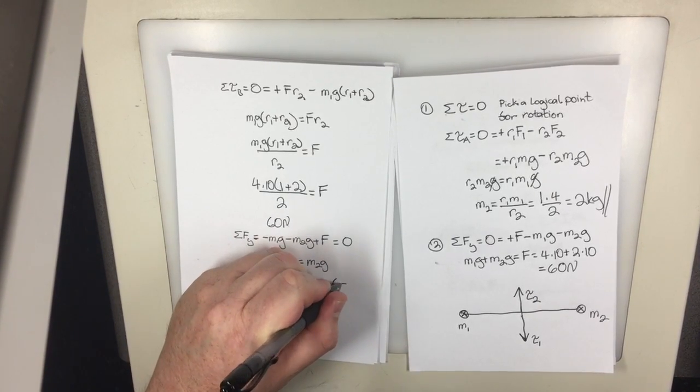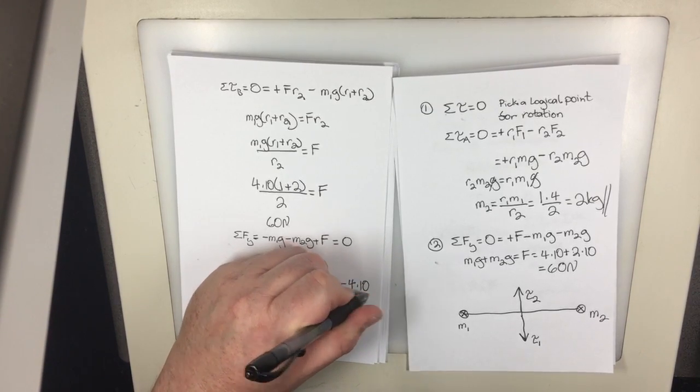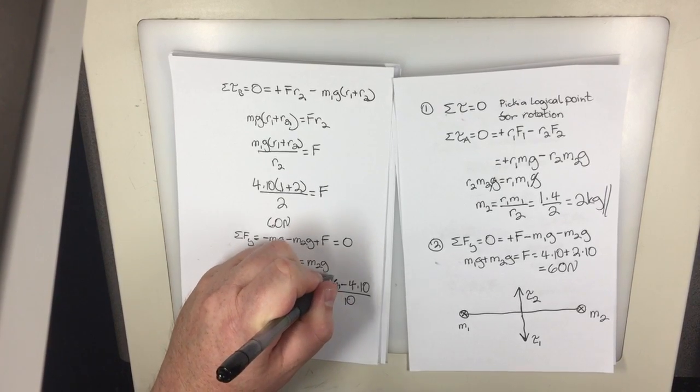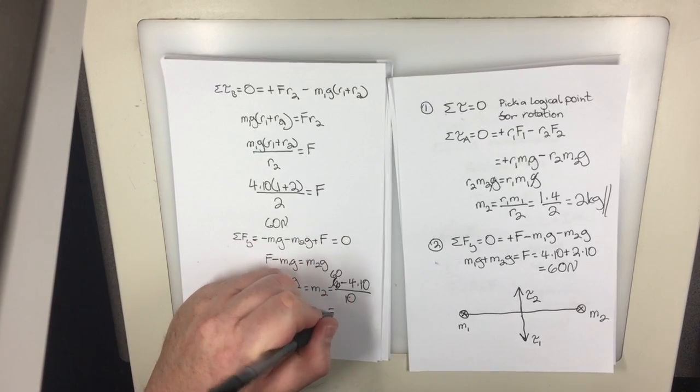Force is 60 minus M1, 4 times 10, divided by 10. That should be a 60. 60 minus 40 is 20, divided by 10 is 2.